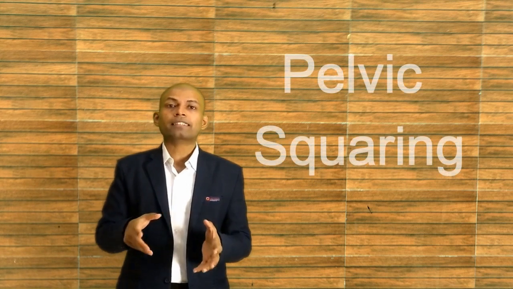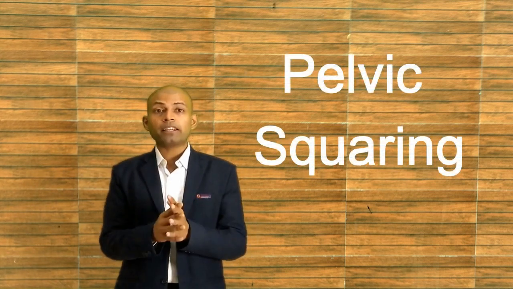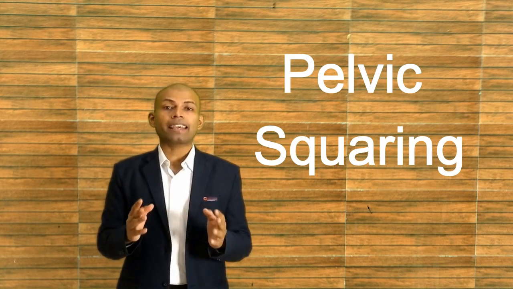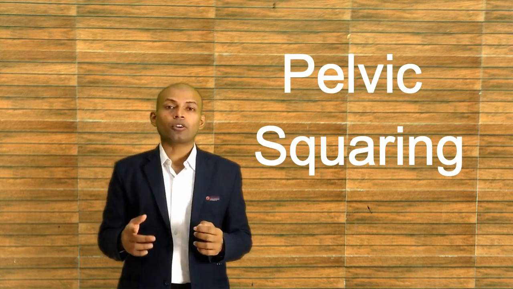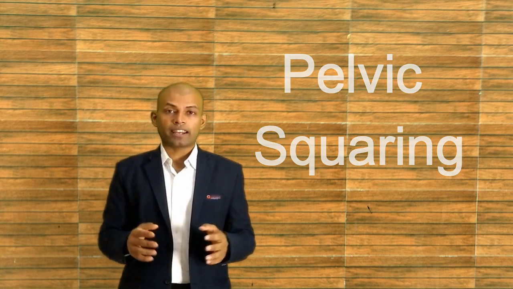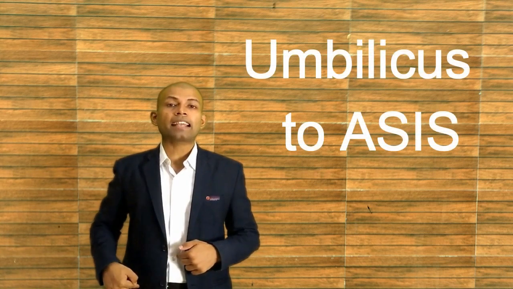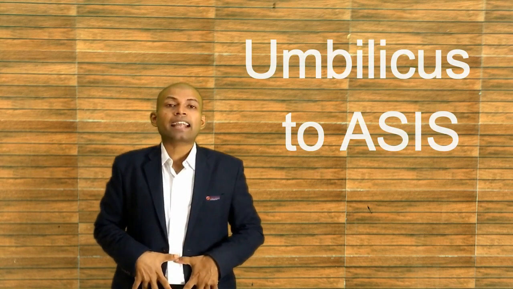Last thing, before measuring the lower limb length, we must ensure that there is no pelvic hiking involved. Because if the pelvis is hiked, as we have discussed, measurement of the limb length will go haywire. To neutralize any pelvic hiking, the process we follow is called pelvic squaring. Basically, that is to ensure the distance between the umbilicus and each ASIS is at equal distance.